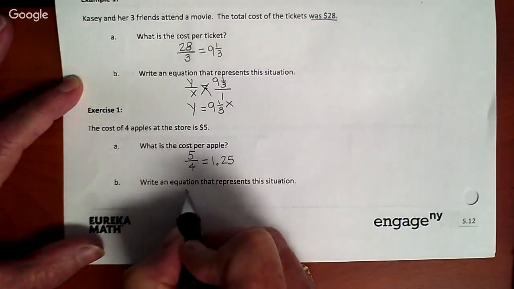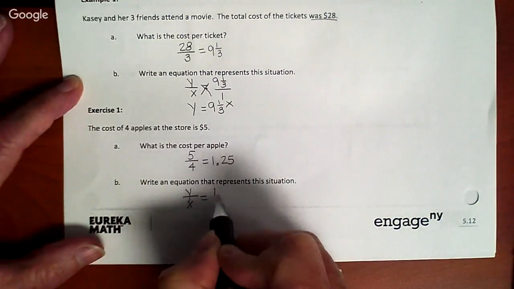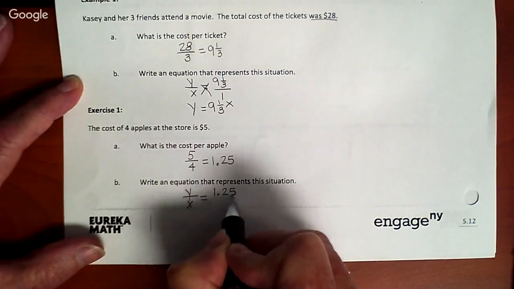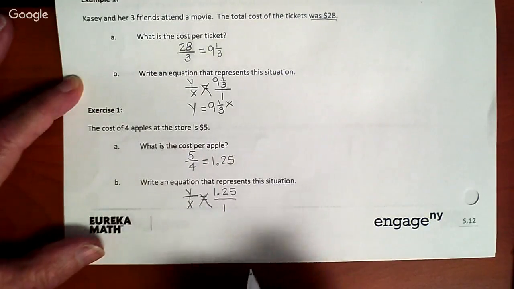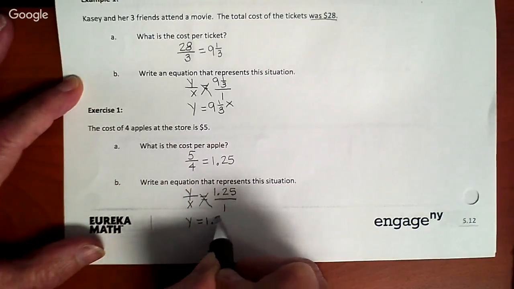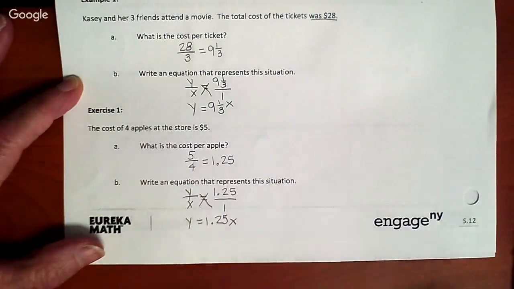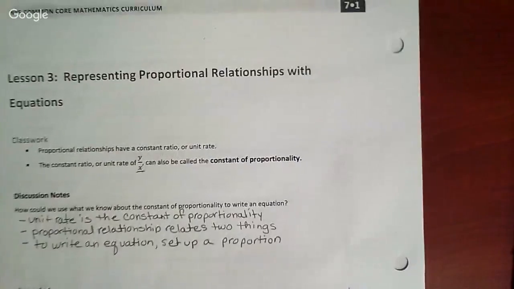So y over x equals 1.25 over 1. When we cross multiply, we have y equals 1.25x. Okay? Next.